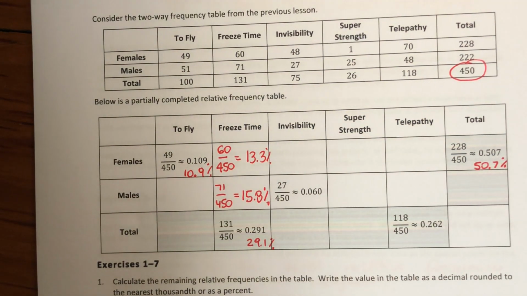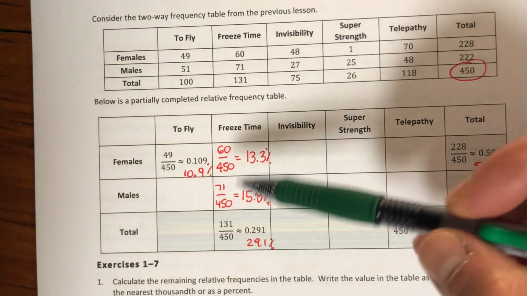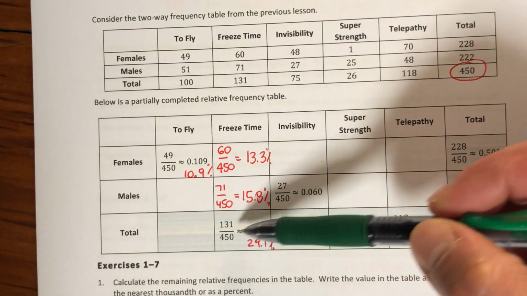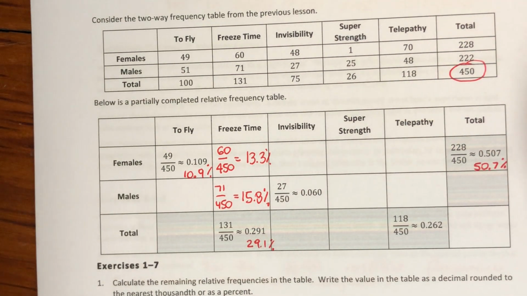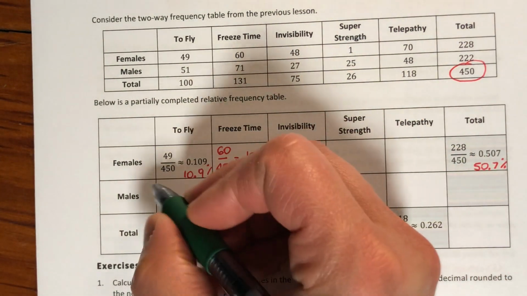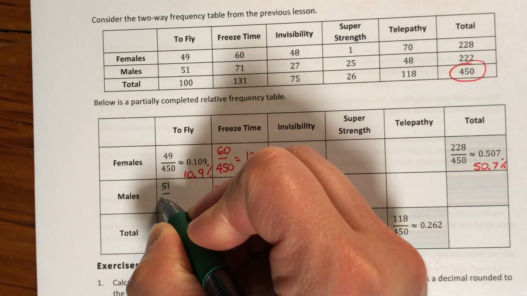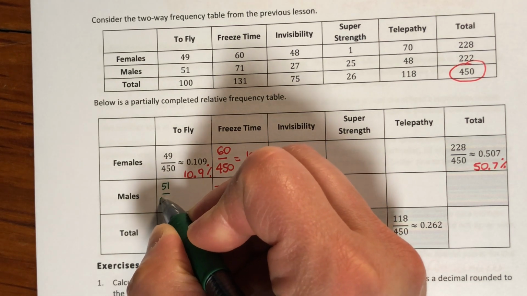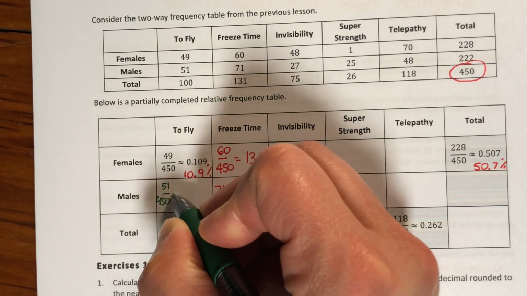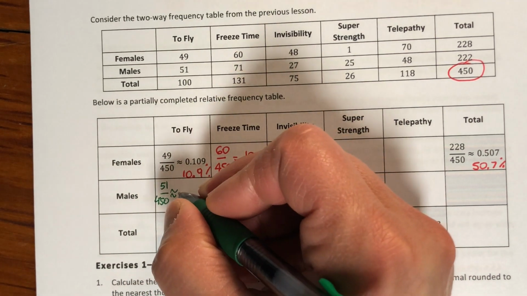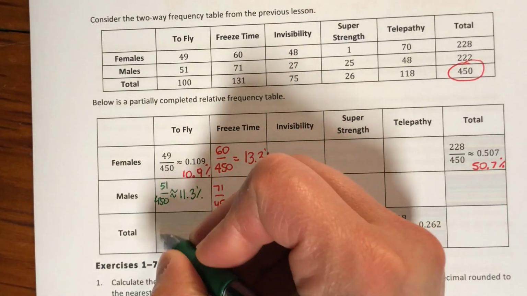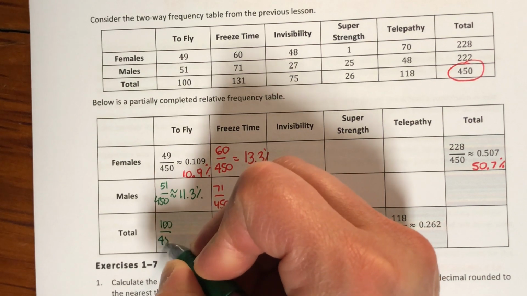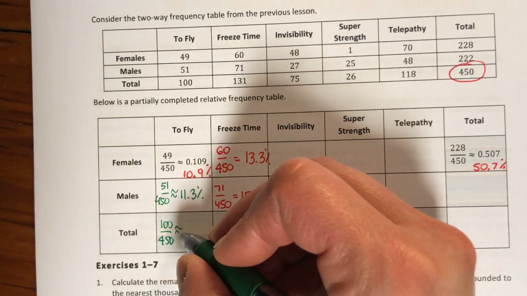I already started filling this out. We want to fill out this entire table. So if you look at this one, 131 over 45, and if you look at the percentage, it gives you a little bit more data that you can visualize a little bit better. So for this one, you will have 51 divided by 450, which is approximately 11.3%. Here the total is going to be 100 over 450, which is going to give you approximately 22.2%.